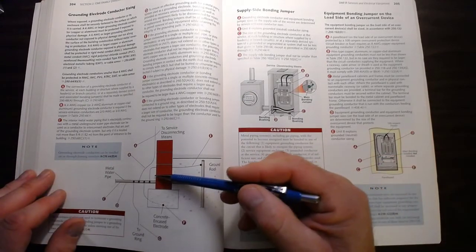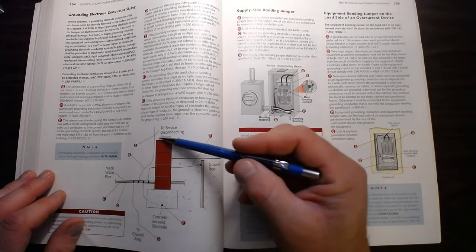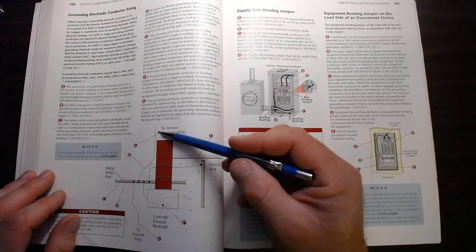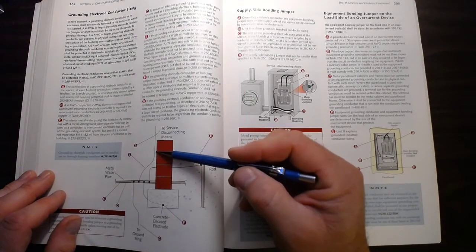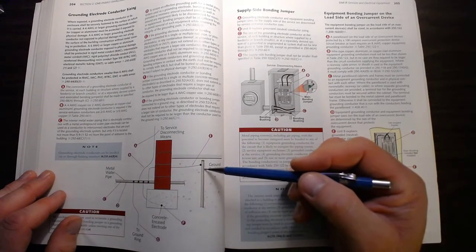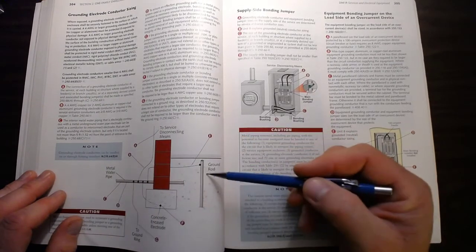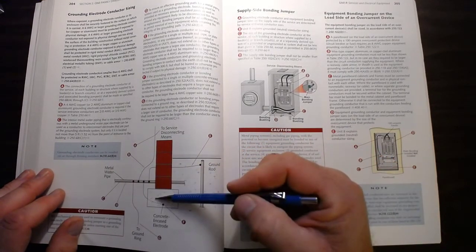And here in the service side, we need to make sure that wherever our grounding electrode conductor is, it is connecting to our grounding electrode. So if the water pipe doesn't make direct connection to earth, then it needs to go to the ground rod outside, or it needs to go to the concrete encased electrode first.